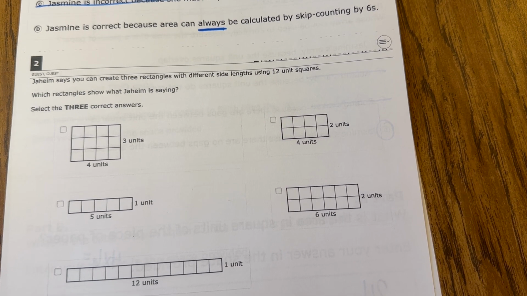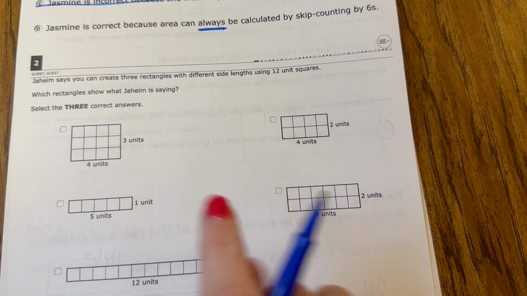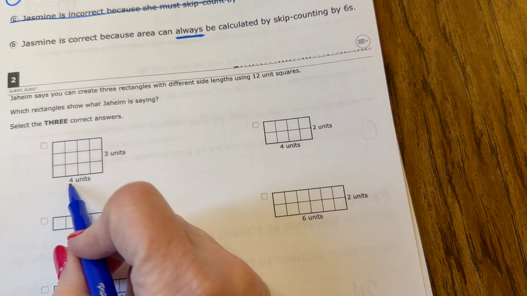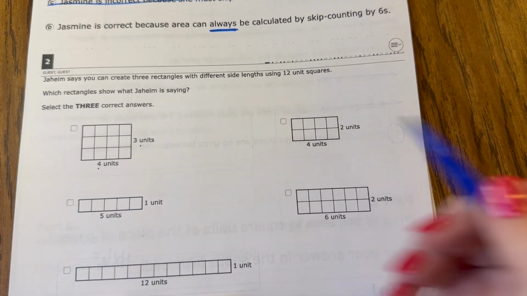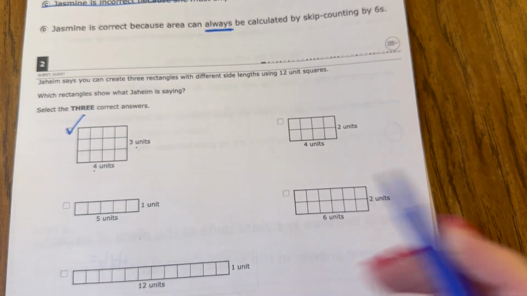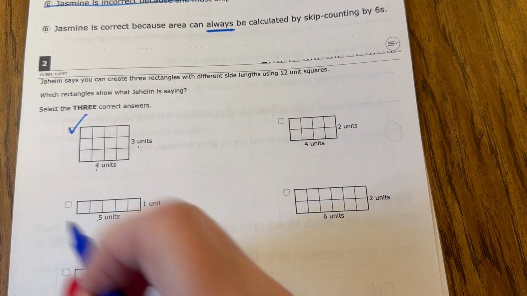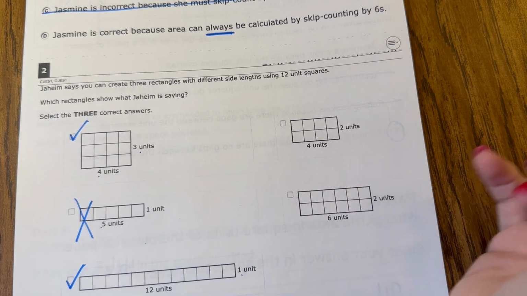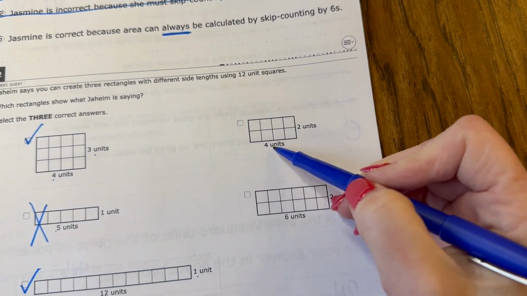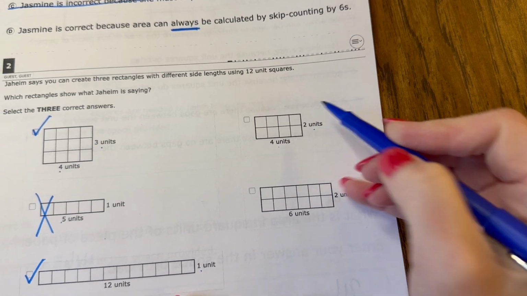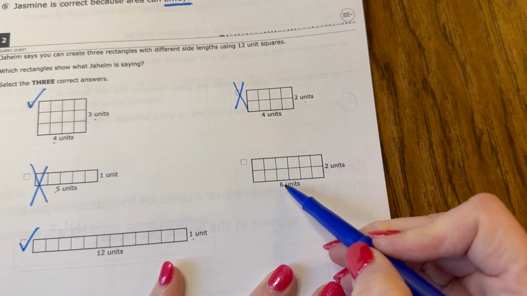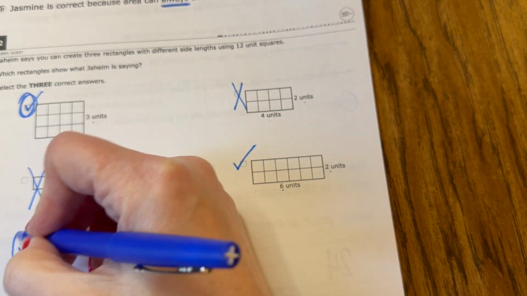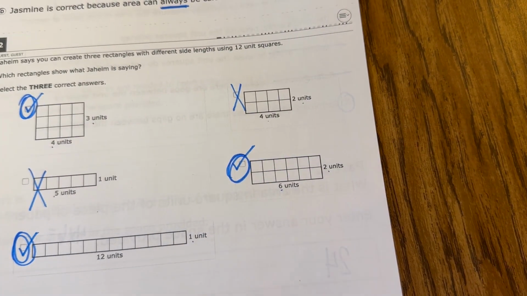Okay, so I'm looking for a total of 12 unit squares. Okay, I know that 4 times 3 is 12. So this is 1. 5 times 1 is 5. That can't be it. 12 times 1 is 12. 4 times 2 is 8. So that can't be it. 6 times 2 is 12. So it's this one, and this one.